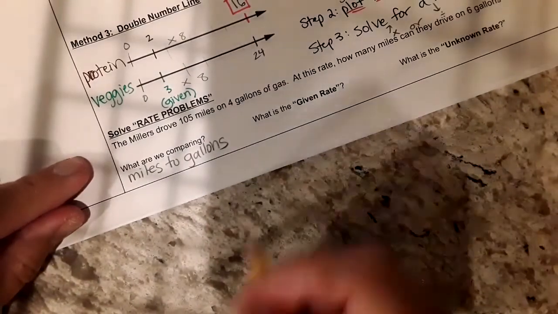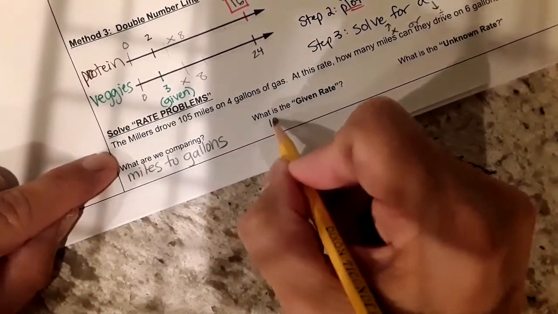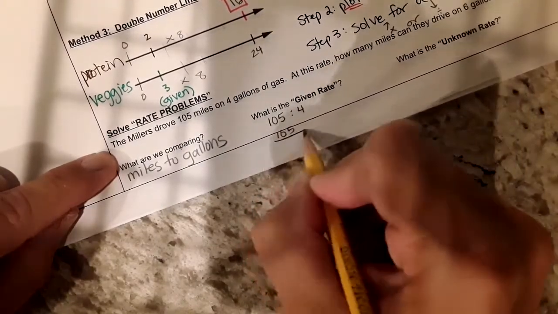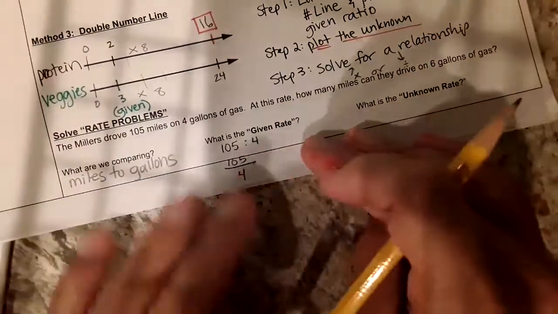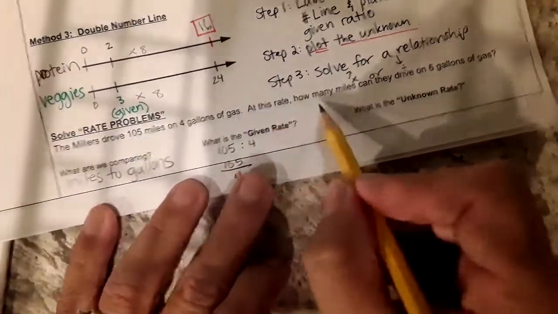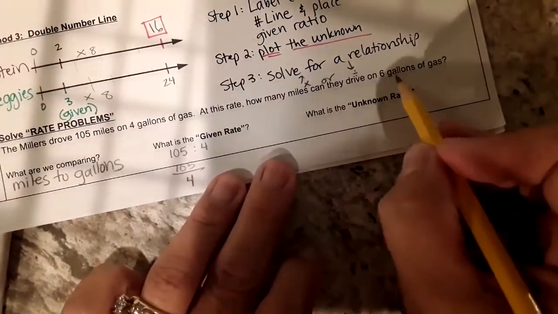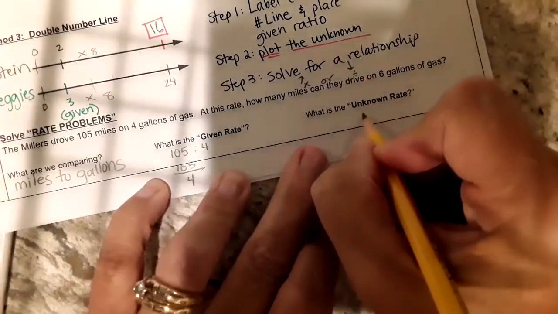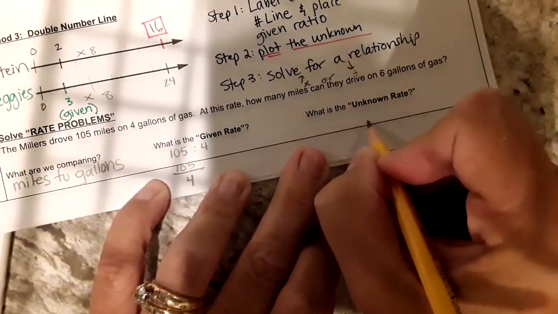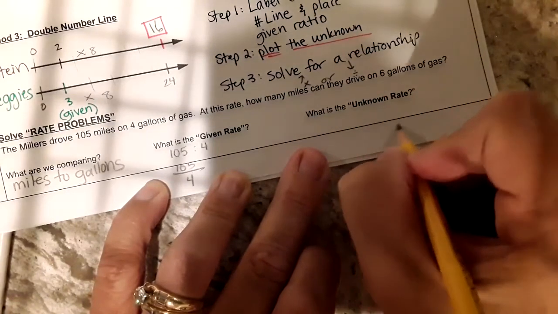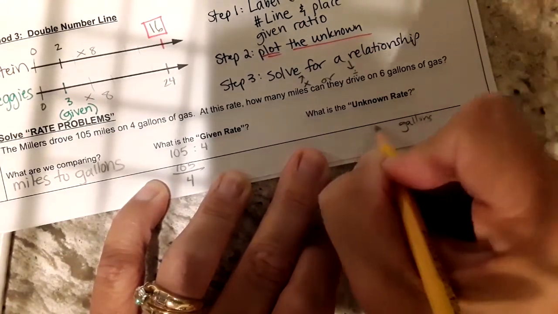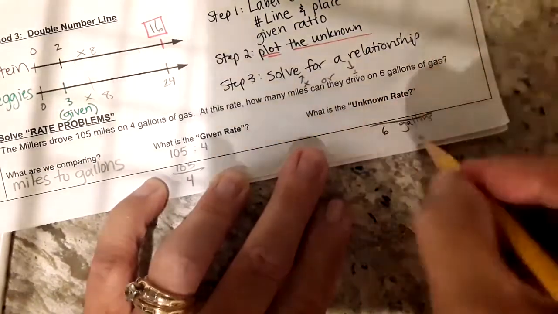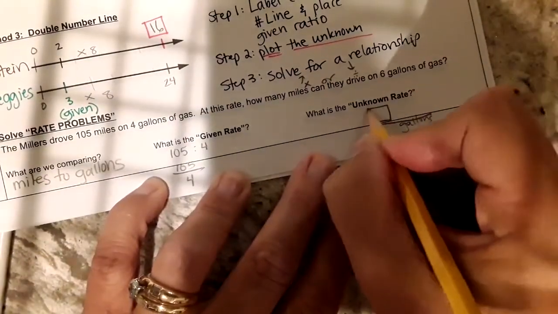And what is the given rate? Well, it's 105 to 4. Another way to think of that is 105 over 4. At this rate, how many miles can they drive on 6 gallons of gas? So the unknown rate is gallons are on bottom. And it says, how many miles can they drive on 6? We know that. What we don't know is that.